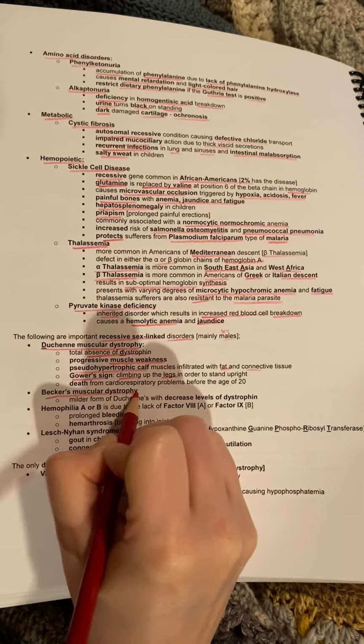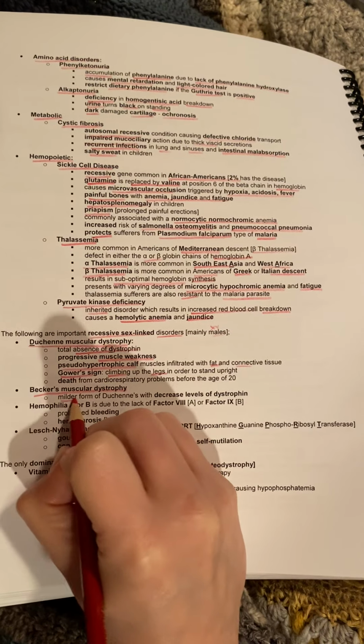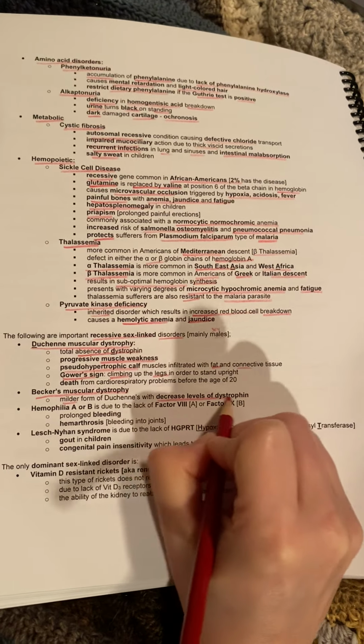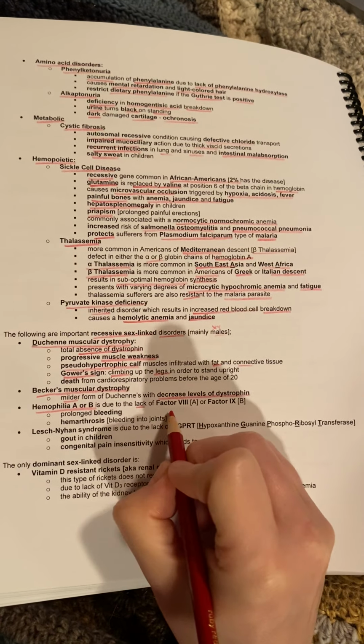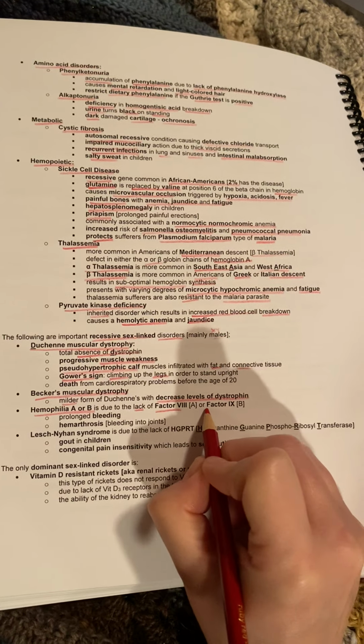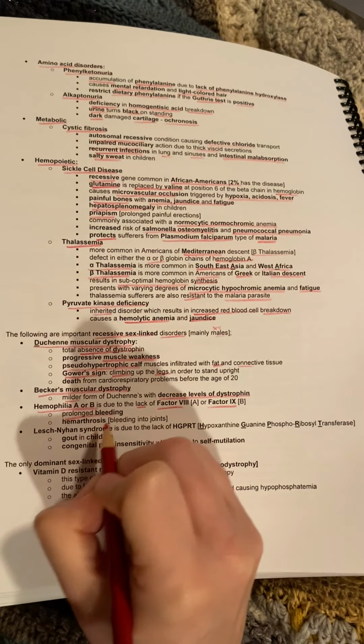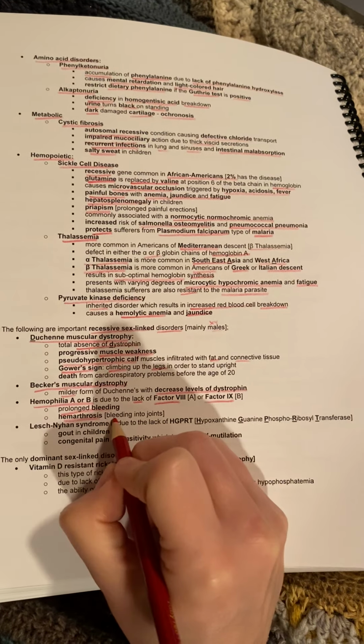Becker's muscular dystrophy, a milder form of Duchenne's with decreased levels of dystrophin. Hemophilia A or B is due to lack of factor 8 or factor 9, prolonged bleeding, hemarthrosis, which is bleeding into joints.